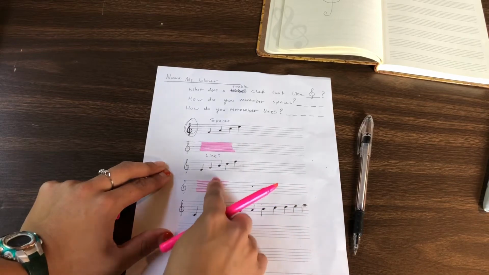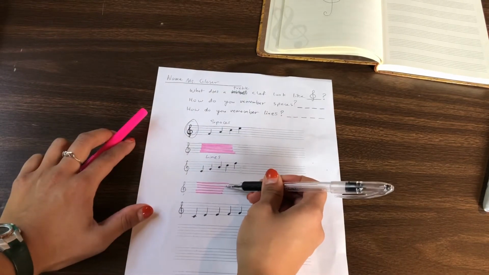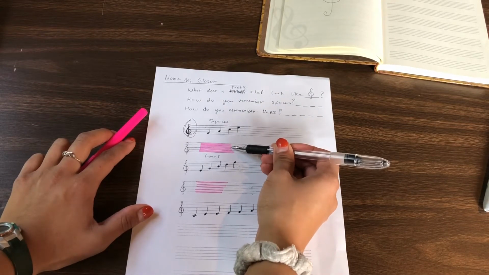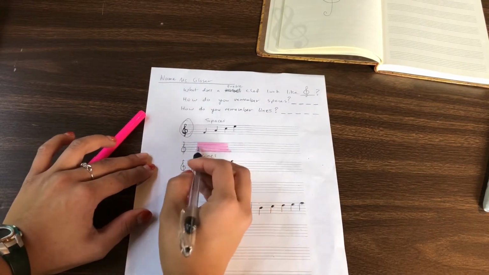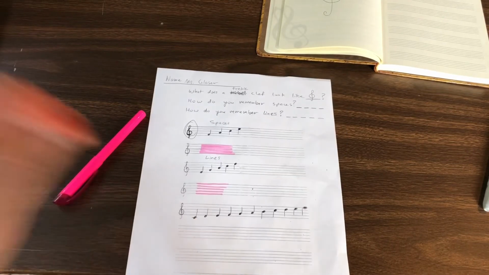There are 5 lines. 1, 2, 3, 4, 5, and 4 spaces. 1, 2, 3, 4. Now, you can also write notes outside of the lines and spaces, but we won't get too far into that until we get down to here, okay?